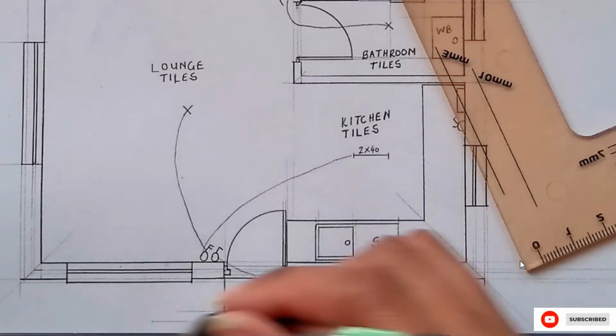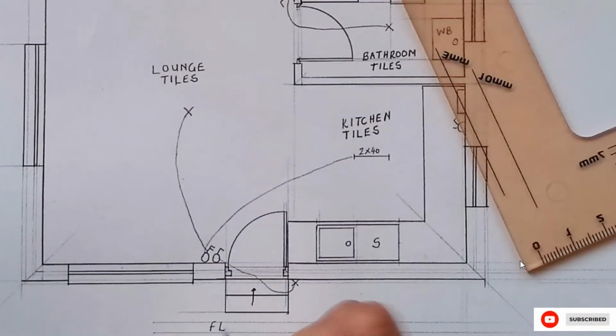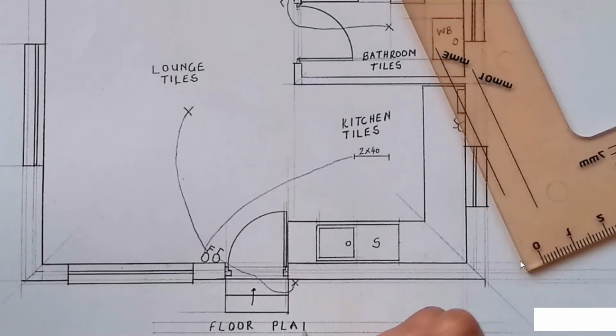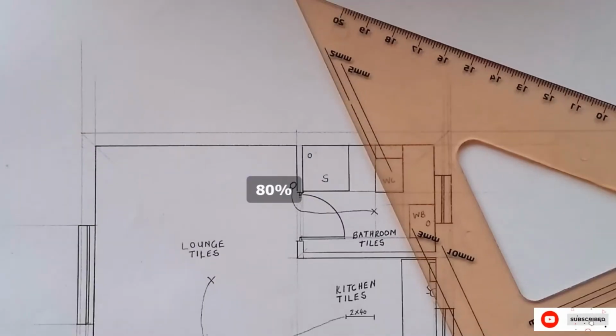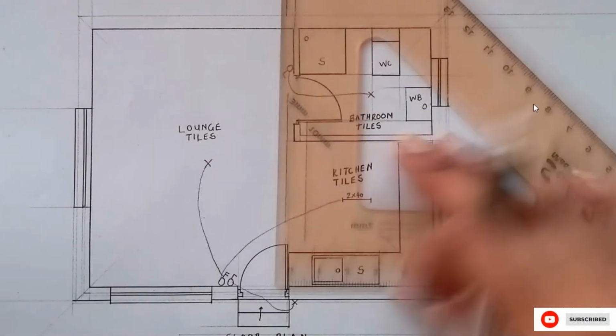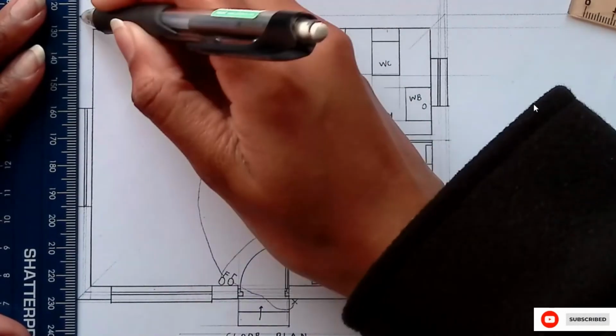Immediately label it floor plan, scale 1:50. Once you are done with everything else, adding your fixtures and labeling, you can now finish off outlining the wall.